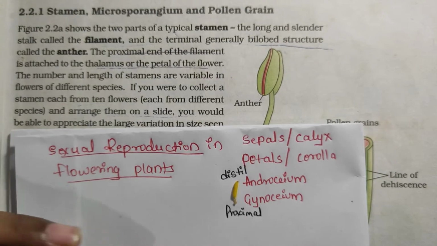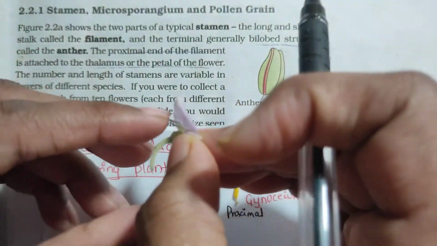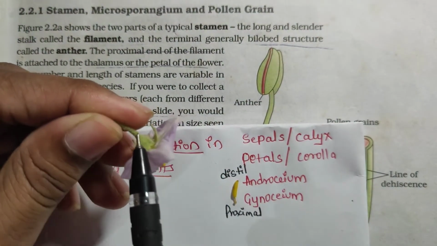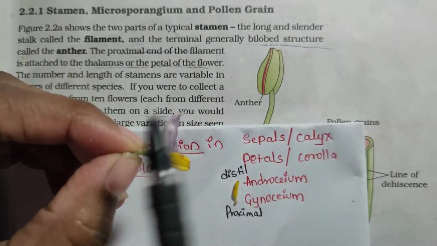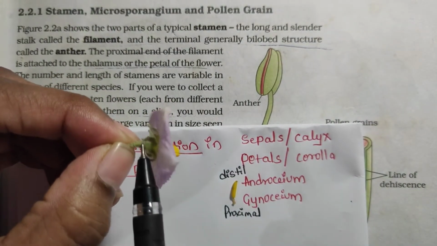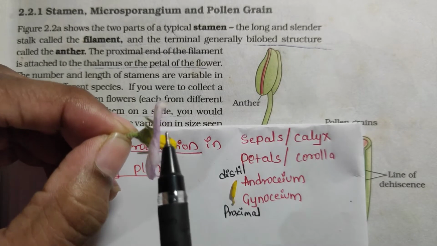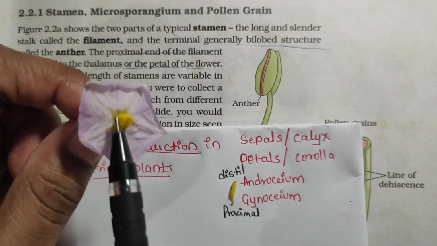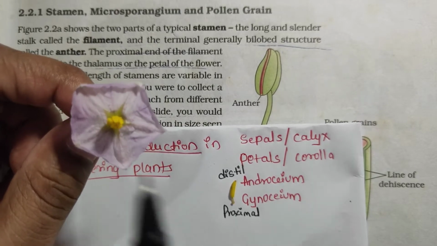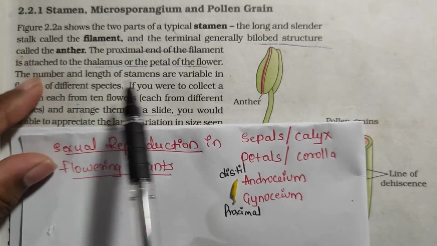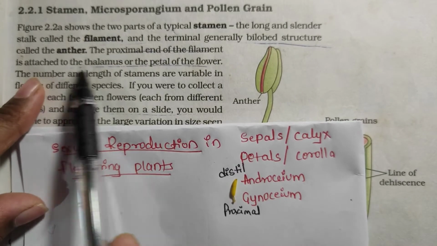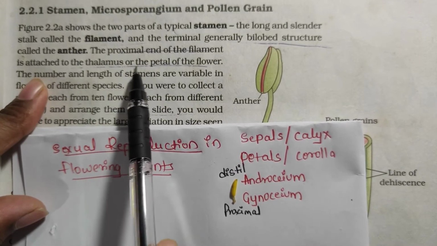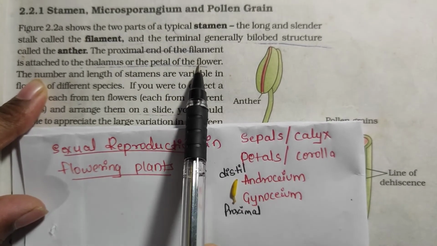Thalamus you have just seen in the flower. It is the bulged portion where the pedicel of the flower is increased. To this, the calyx, corolla, androecium and gynoecium are attached. In some cases the anthers remain attached to the petals. The proximal end of the filament is attached to the thalamus, or in some cases it might be attached to the petal of the flower.